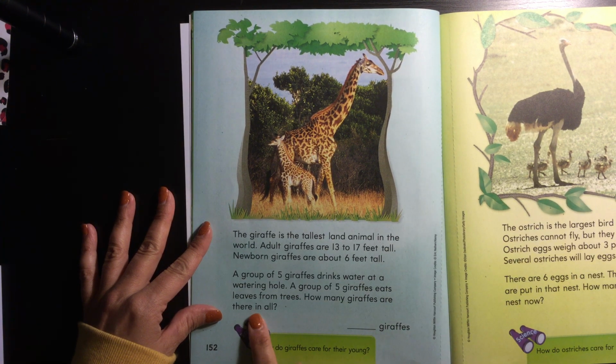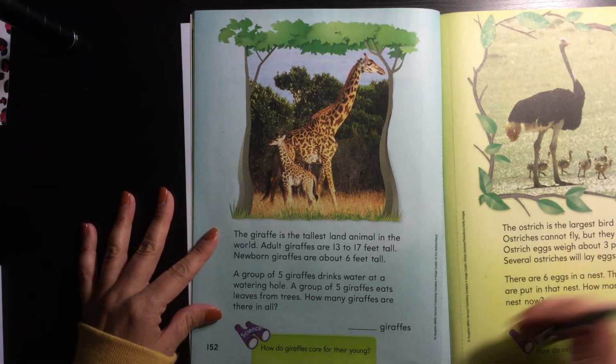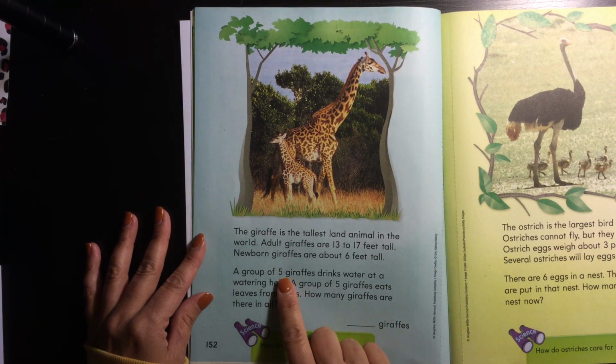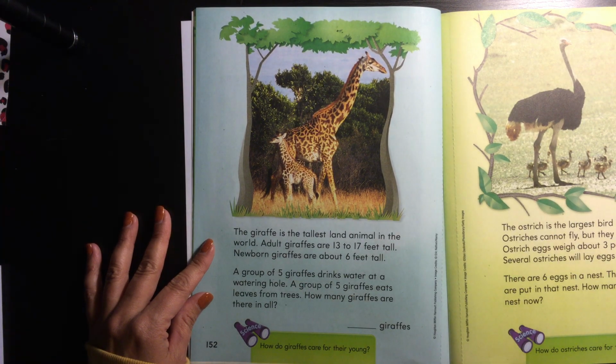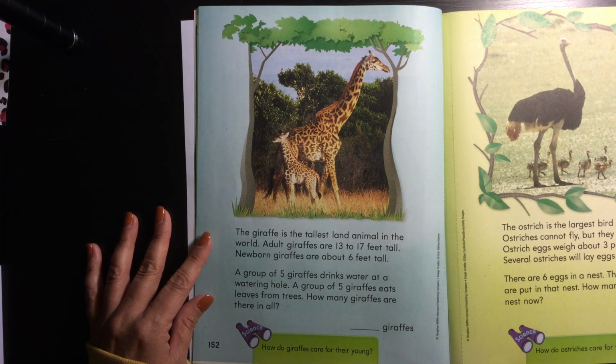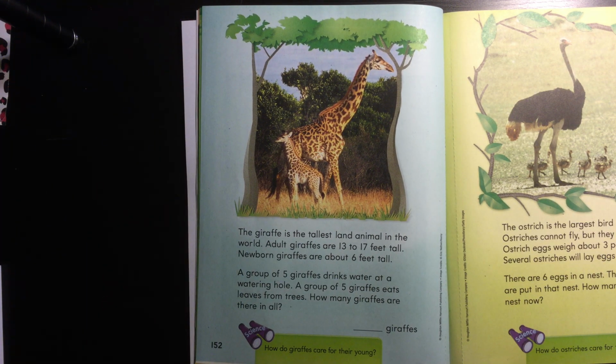How many giraffes are there in all? I want you to pause the video and see if you can figure out how many giraffes there would be altogether if there are 5 giraffes drinking water at the watering hole and 5 giraffes eating leaves from trees. Pause the video and solve that problem.